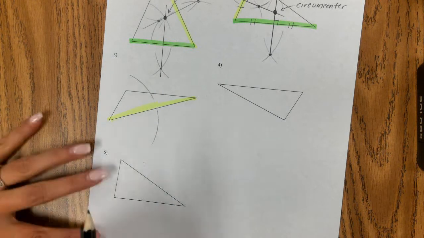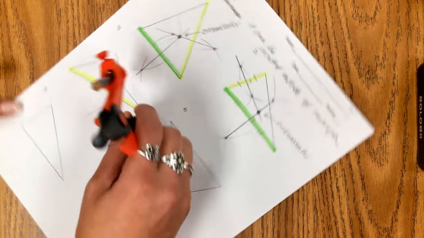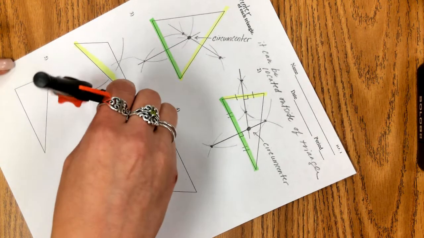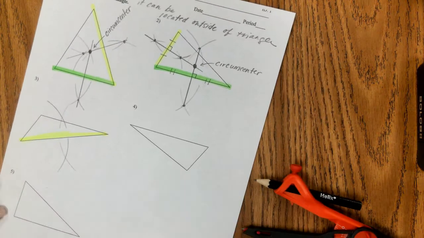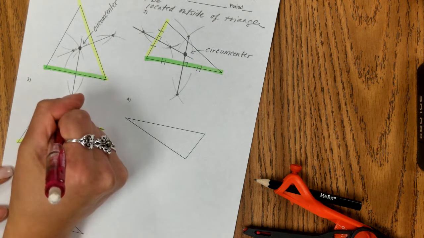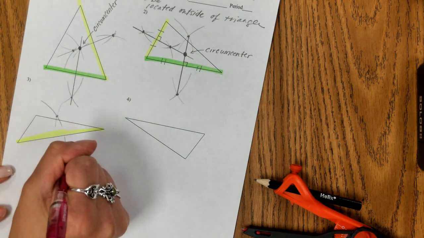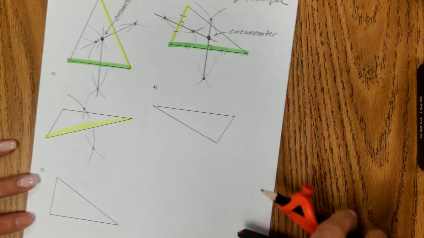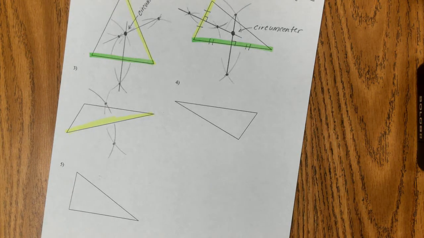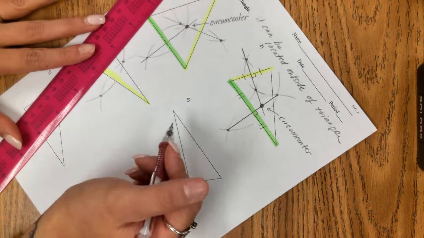So step 1, make my arcs on both sides. Okay, draw your line when you have those two marks.